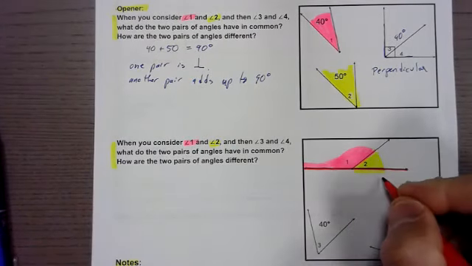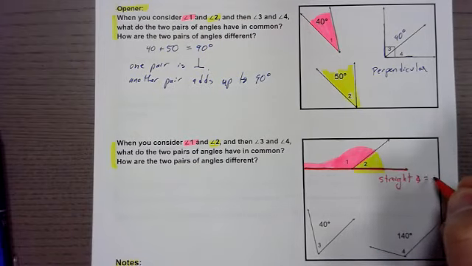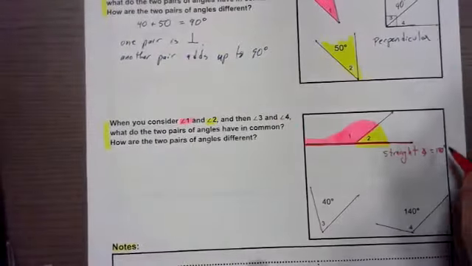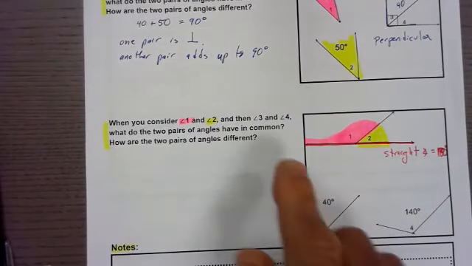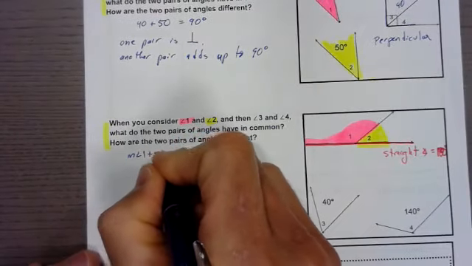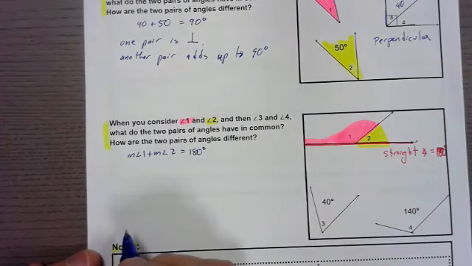And if you remember, this straight angle equals 180 degrees. That's an important thing to remember. So the measure of angle 1 plus the measure of angle 2 has to equal 180 degrees because that's a straight angle there.